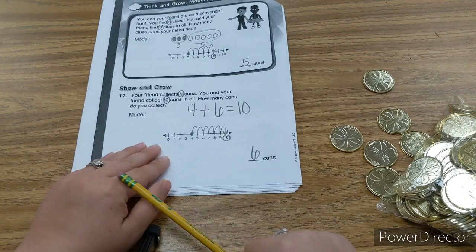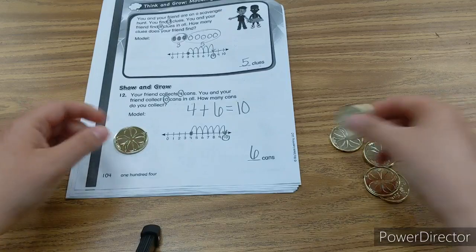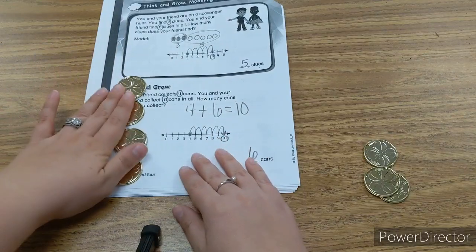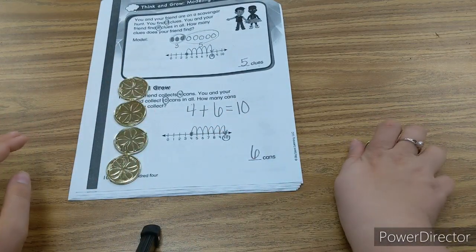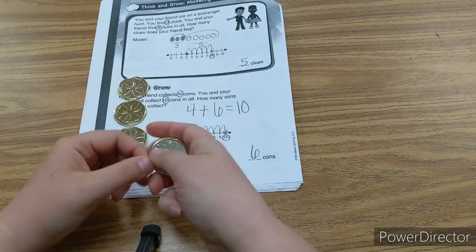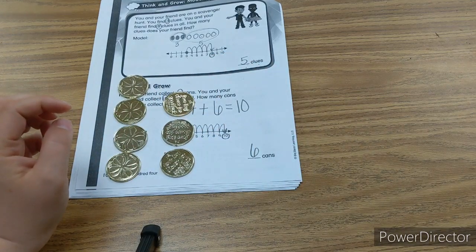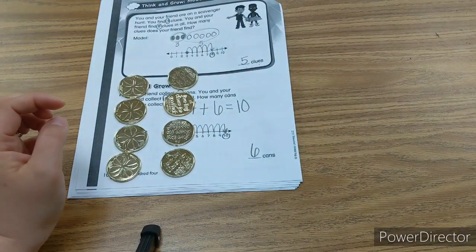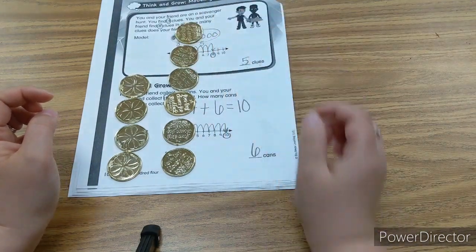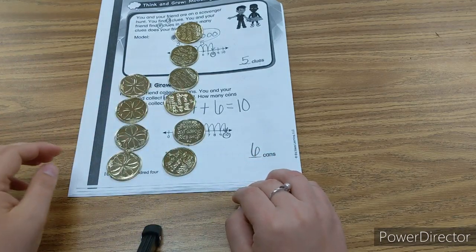You collected 6. And your whole is 10. We could also model it using our coins. Okay? So your friend collected 4, but you have 10 altogether. So 4, 5, 6, 7, 8, 9, 10. 4 plus 6 equals 10.